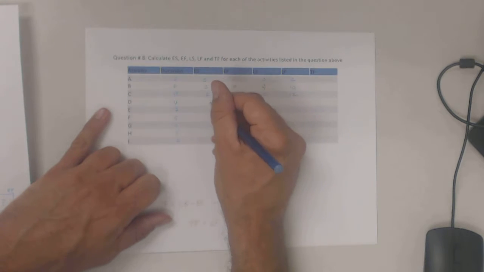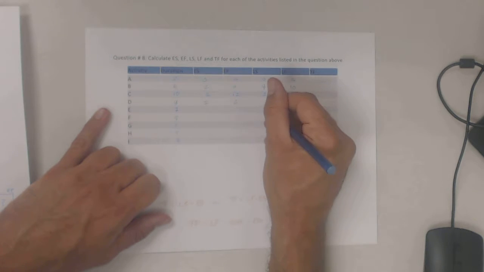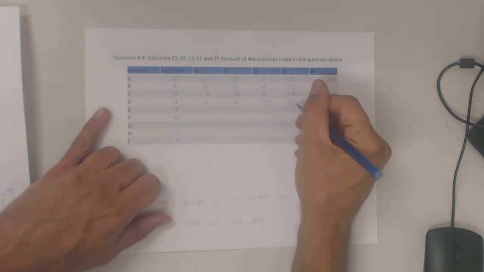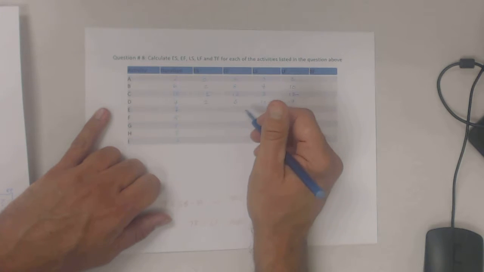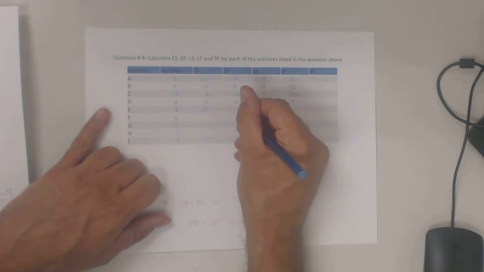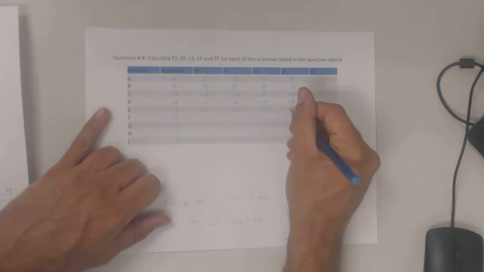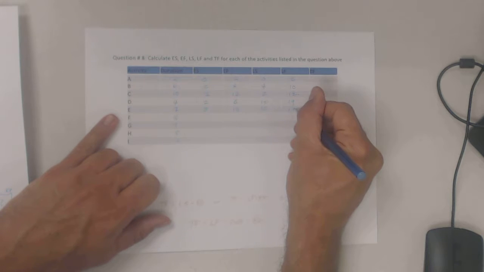D was early start of 2, early finish of 6, late start of 15, late finish of 19. Activity E was given as the early start of day 8, early finish day 15, late start of day 10, late finish of day 17.